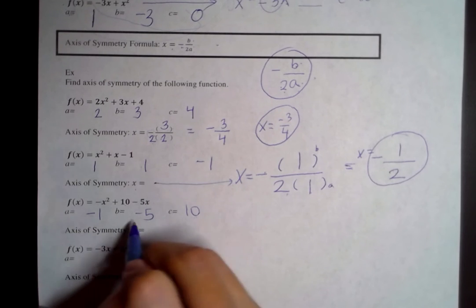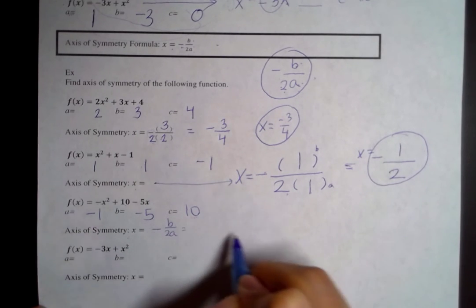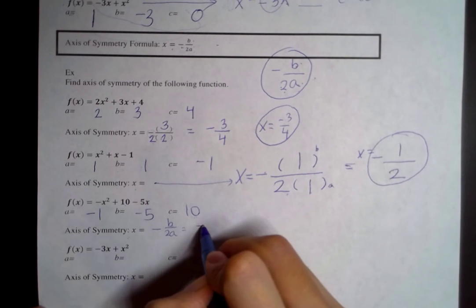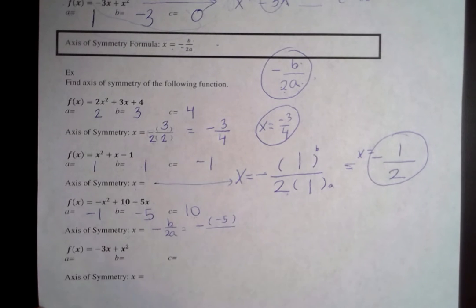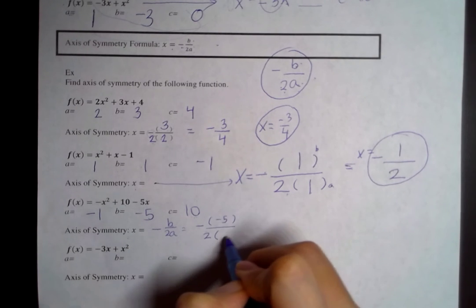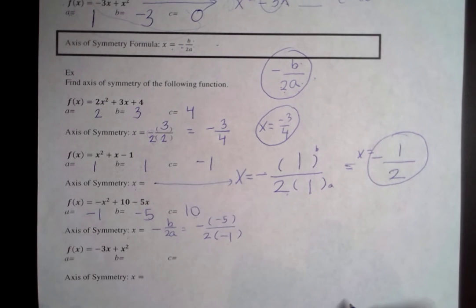So my axis of symmetry is again negative b over 2a. What's my b? My b is negative 5. Don't forget your parentheses, all right? And 2, and my a is negative 1 again.